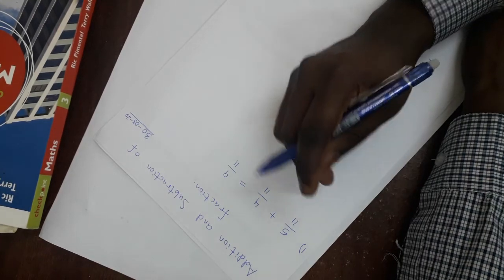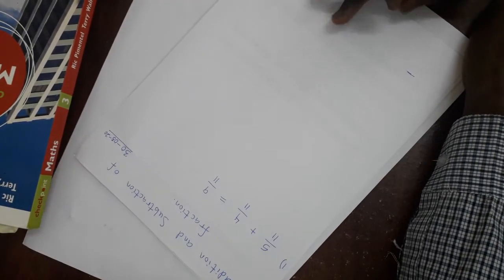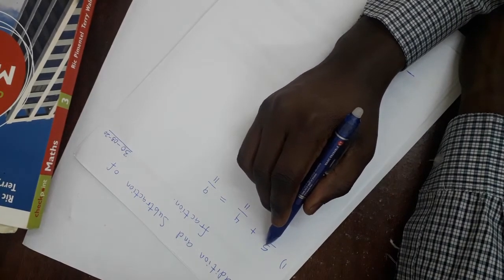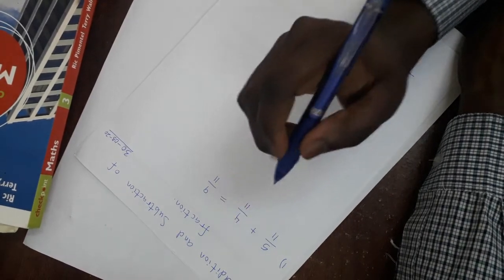Is that okay? All right. So when you do that, all you do is to add the numbers up, the numerators, 5 plus 4, which will give you 9.